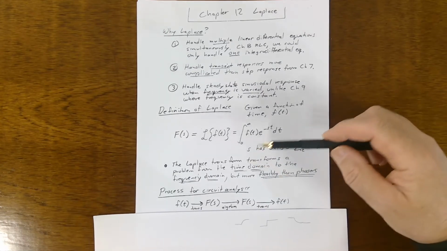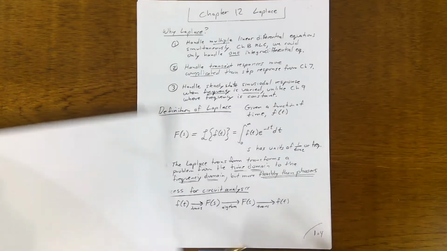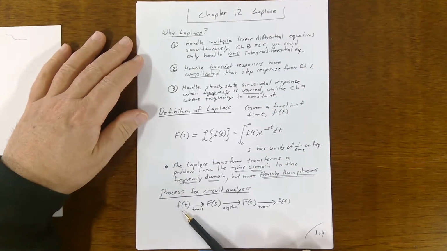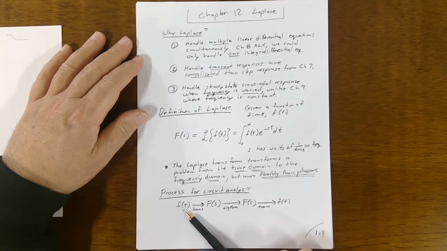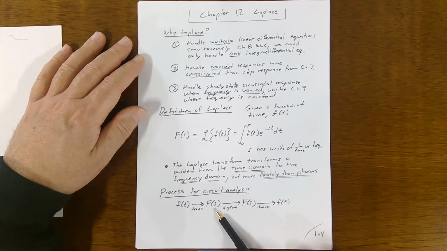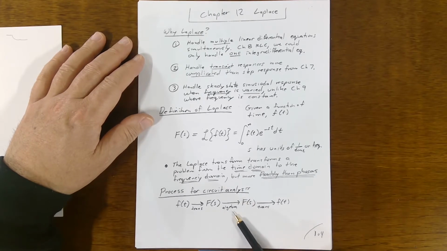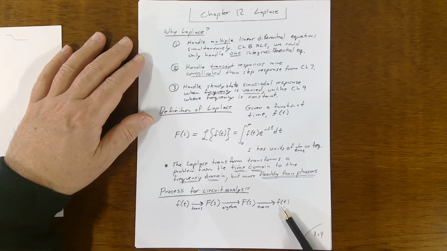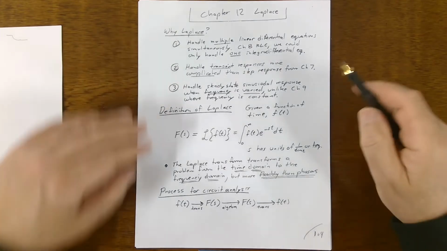All right, in a nutshell, what we're going to do is start with f of t, little f of t, time domain functions. We're going to do Laplace transforms into the big F of s frequency domain. We're going to do some algebra on that and get some more big F of s frequency domain functions. And then the very last thing we'll do is translate back to the time domain.